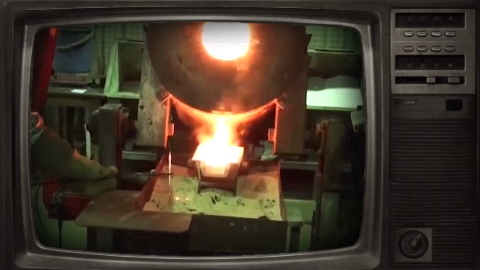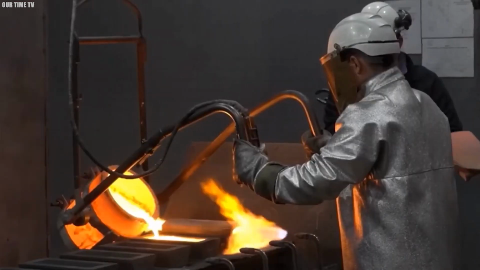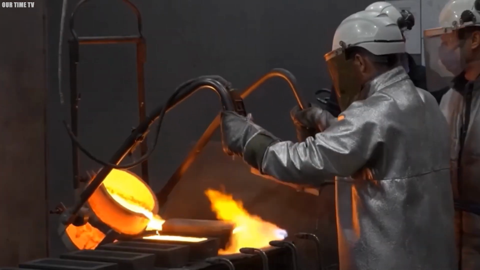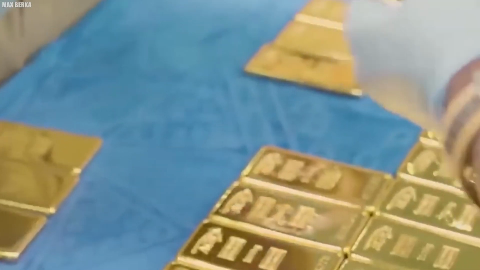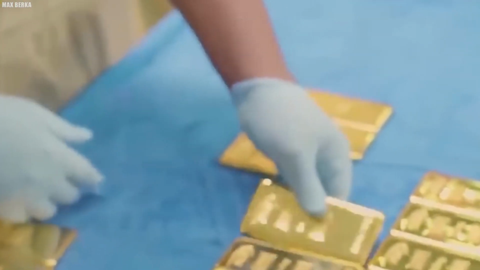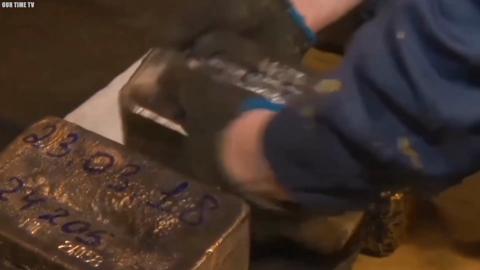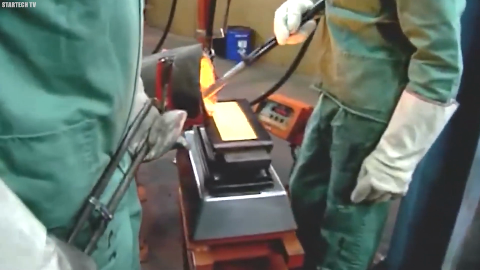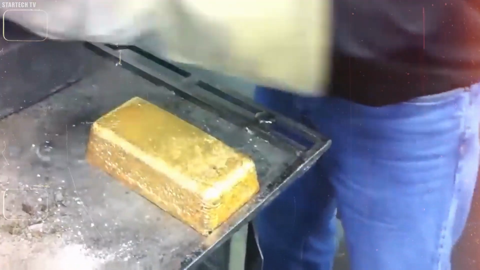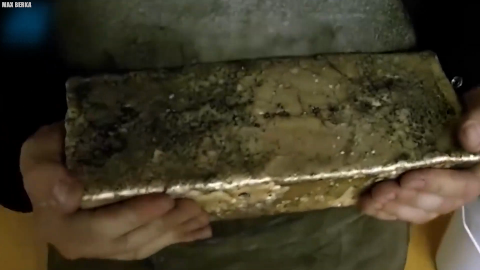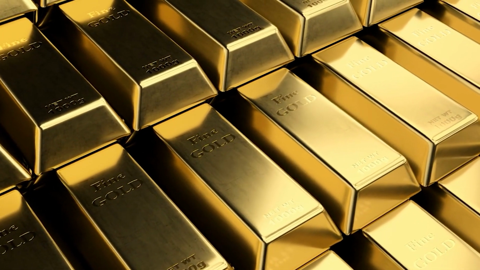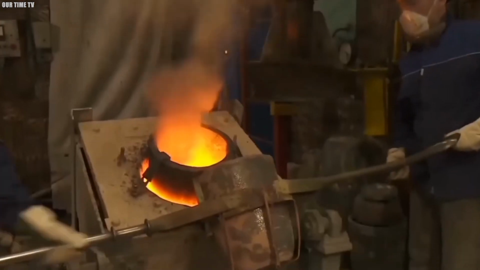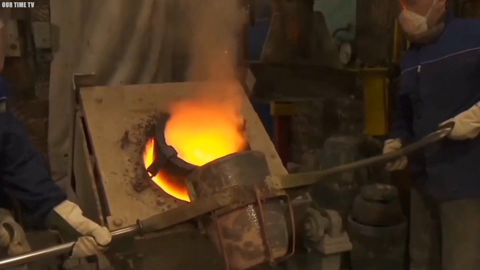Precision here isn't just about aesthetics. It's crucial for market standards and future transactions. Once cooled, these newly formed bars are ready for further refining or direct sale depending on their purity level. Ever wondered how gold transforms from its raw, glittering state to the gleaming bars of near-perfect purity? Here's where the magic happens: refining. The aim is to achieve a dazzling 99% purity, and it involves some interesting chemistry and intricate methods.